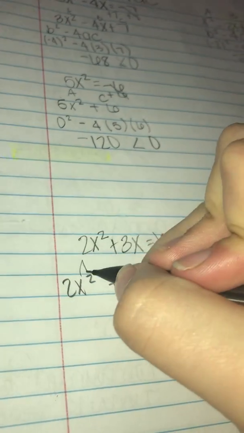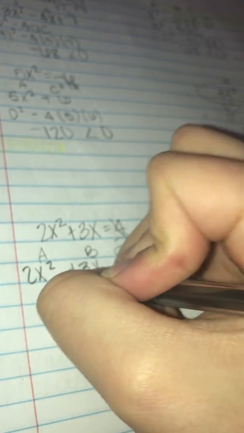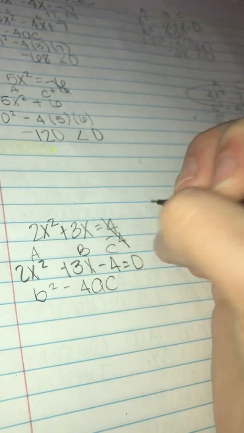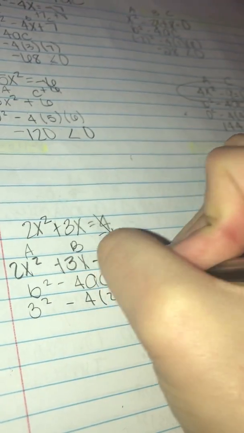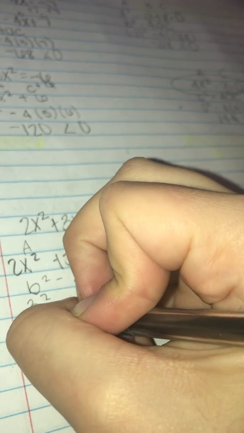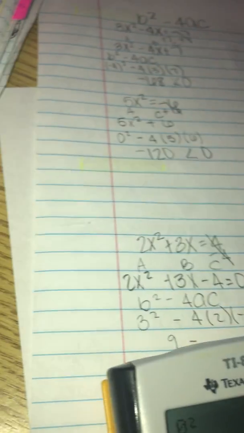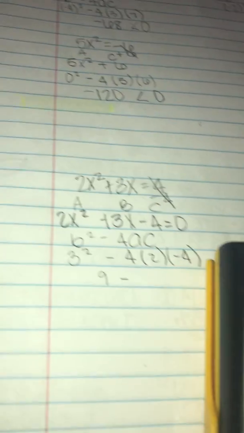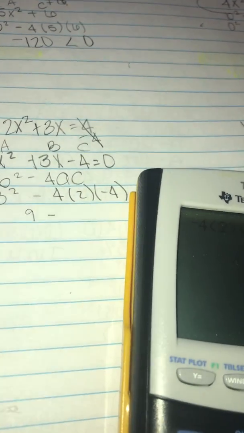Okay, and we'll label them A, B, and C. So we have b squared minus 4ac, and so that'd be 3 squared minus 4 times 2 times negative 4.